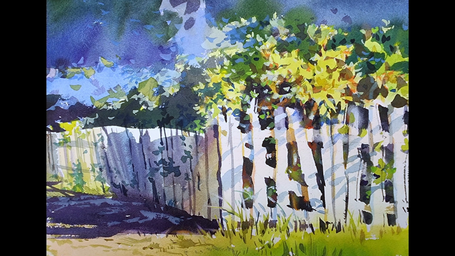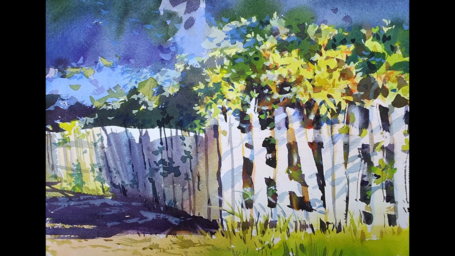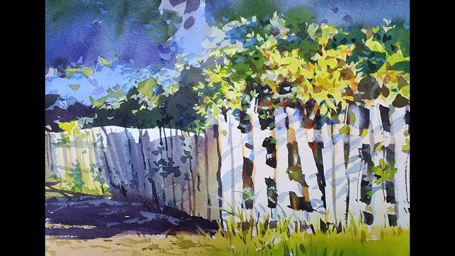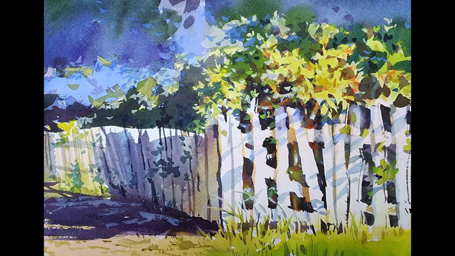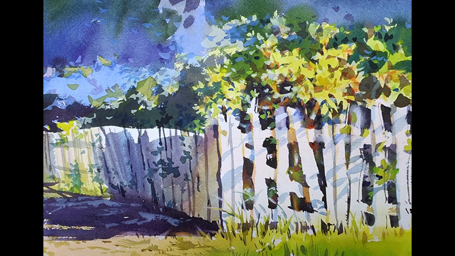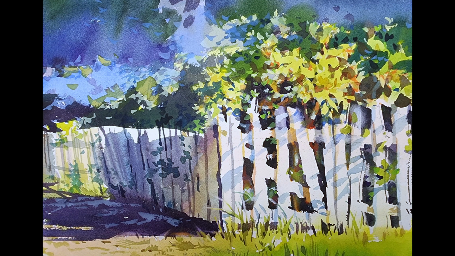Is it a close match? In my opinion, I feel like, okay, this is kind of close to how I see it. Again, it's not so straightforward. It's not about looking at the reference photo and matching it.